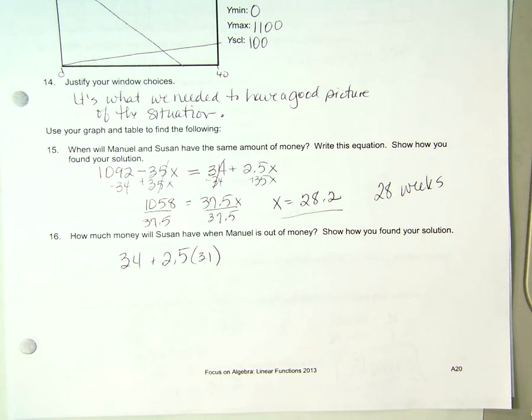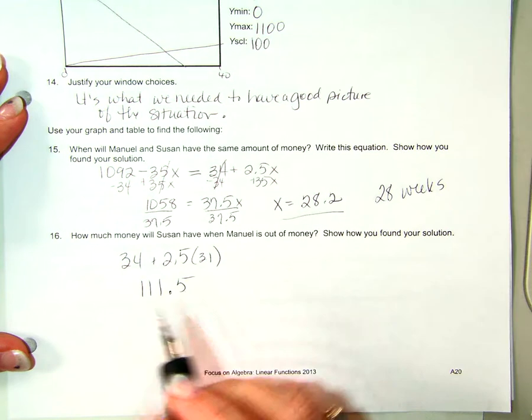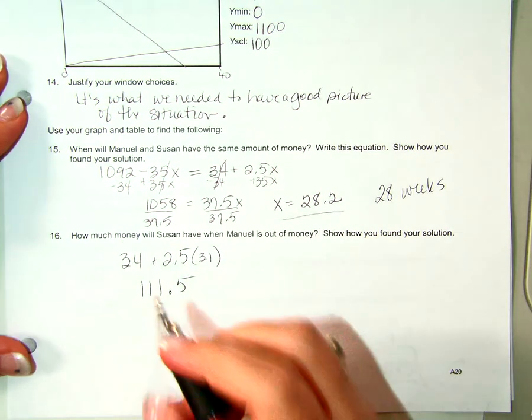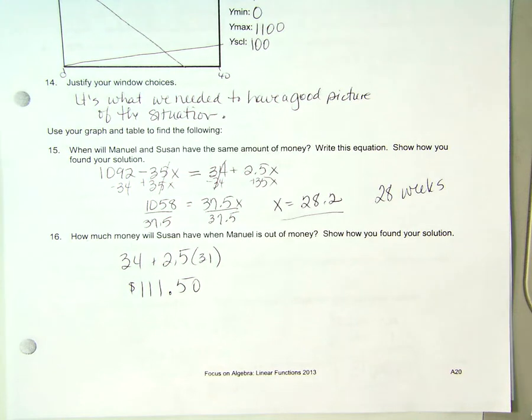Sorry, 34 plus 2.5 times 31. And that'll give us an answer of 111.5. How much money will Susan have? So we know it's $111.50. So Susan will have $111.50 when Manuel is out of money.